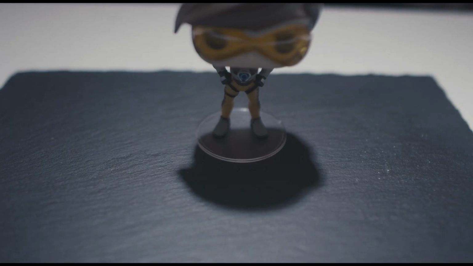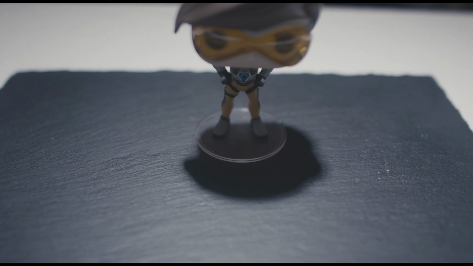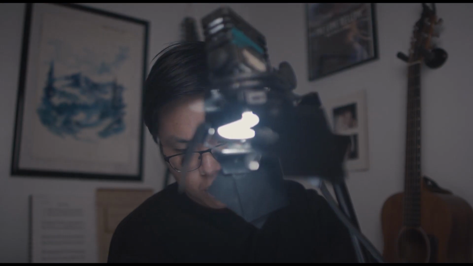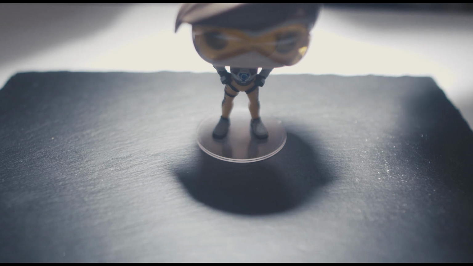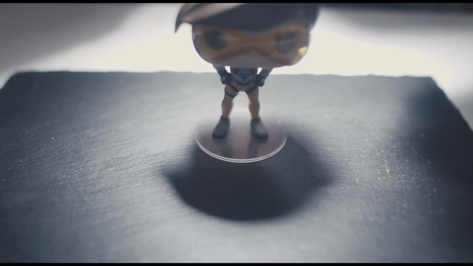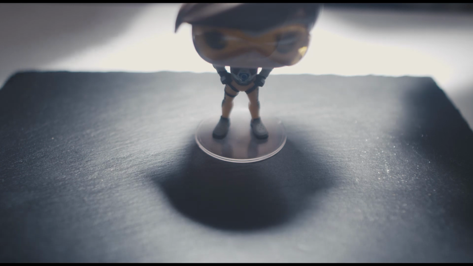This applies to distance as well. You can see as the light I'm moving gets close to the figure, the shadow goes from harder to softer. This is because the light source becomes bigger relative to the size of the figure. Just like how the enormous sun seems so small from a distance, and why we get such hard shadows in the middle of the day.